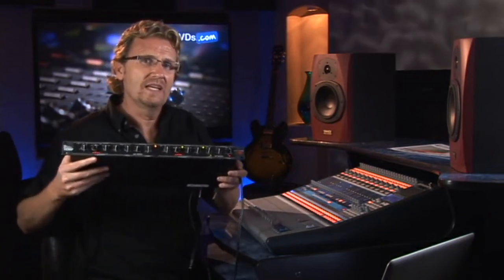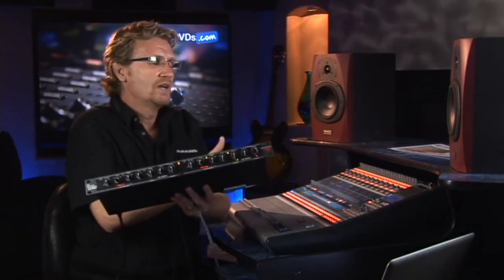Now, a couple of things to note. This compressor right here is a two-channel compressor, meaning that it could either compress two independent channels here, or you could place it across a couple of subgroups, or even the entire stereo mix.